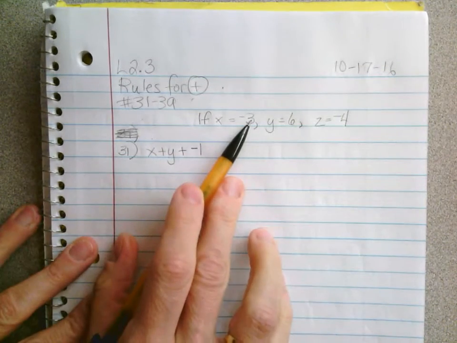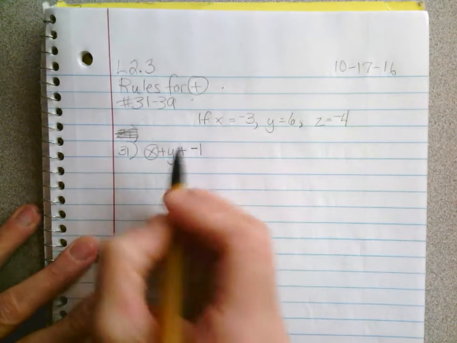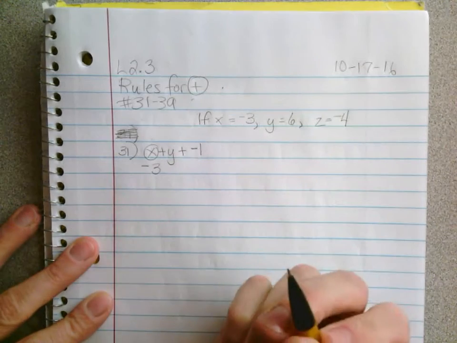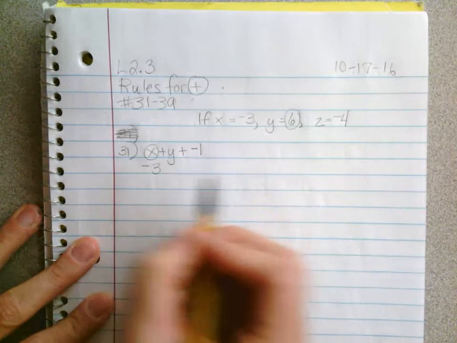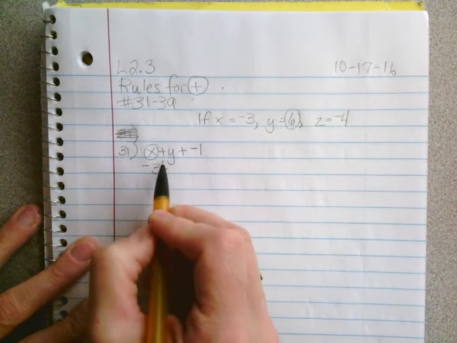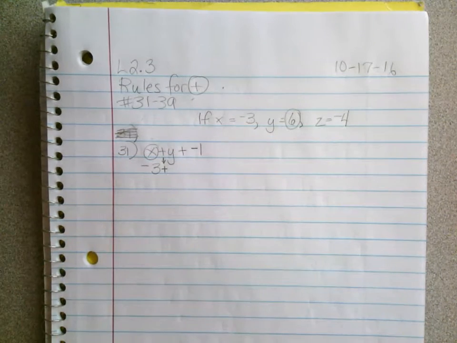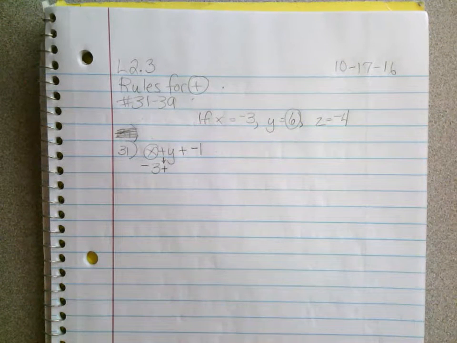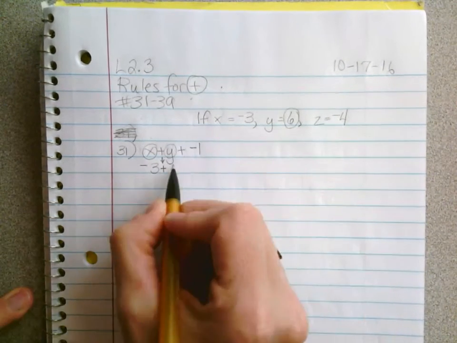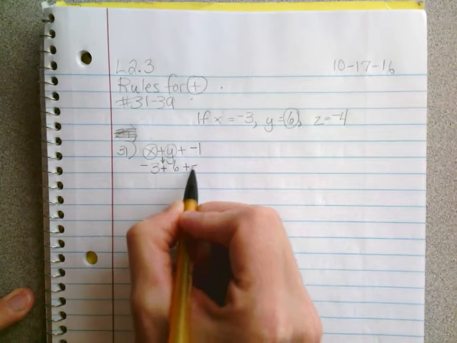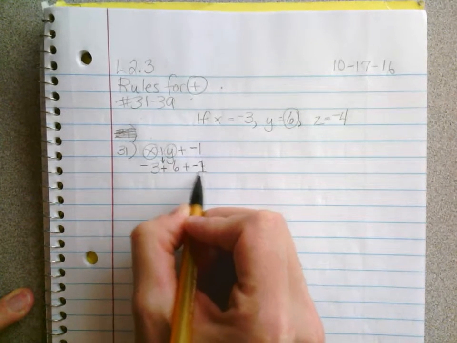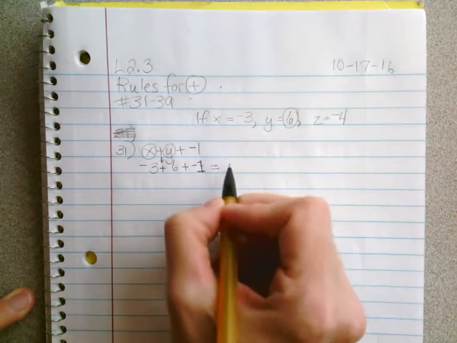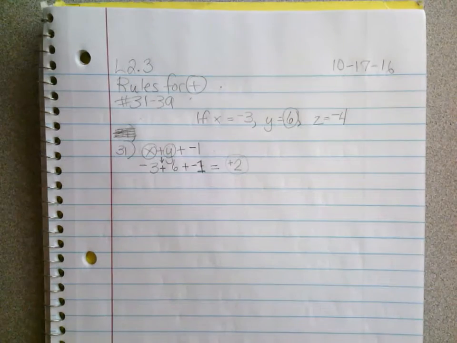So the value of x, what replaces x is -3. What replaces y, and this addition symbol carries with it whether or not the y is positive or negative. The operators go regardless of whether or not the values are positive or negative. Y, that's a 6, and -1, that should be a 1. Would you come up with a positive 2? Okay.